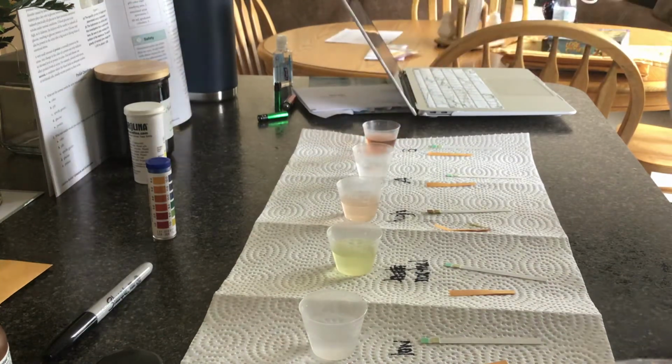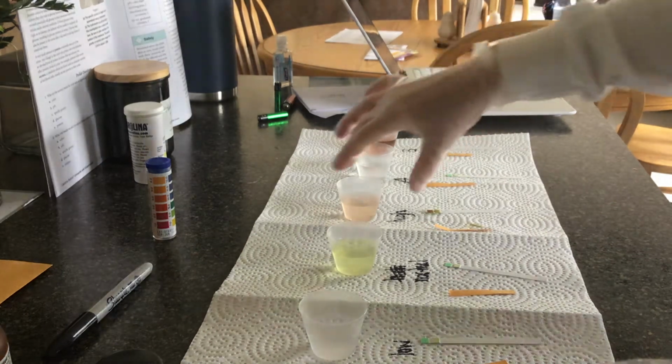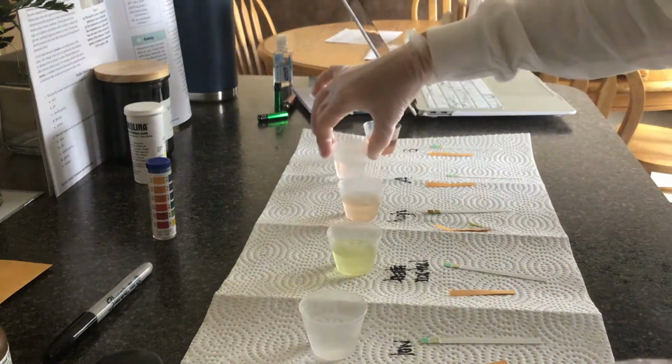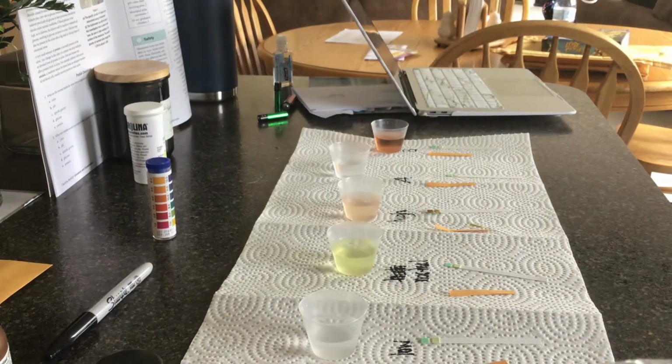The first thing you're to do is record the color of each. They go low, normal, high, A, and B. I think you can see the colors on there. I'll just move them a little bit so that you can see the different colors. You're to record color. The next thing we're going to do is record the pH.